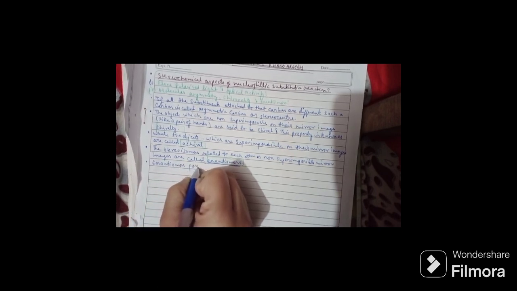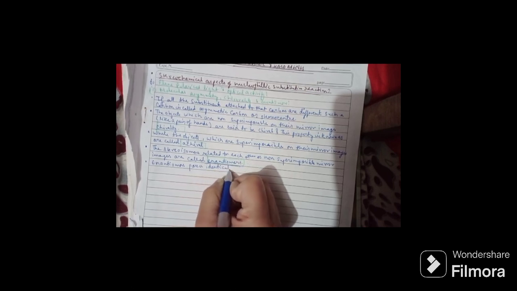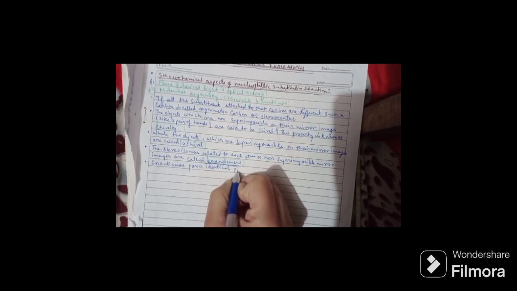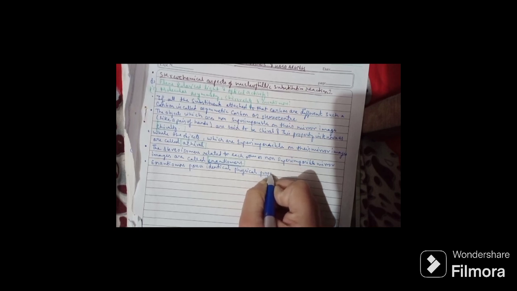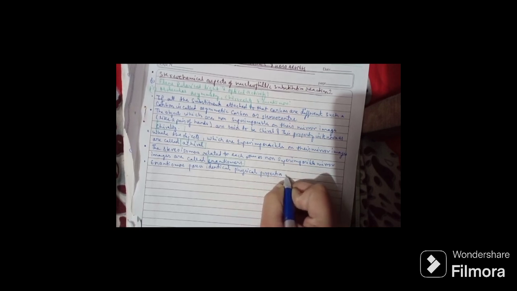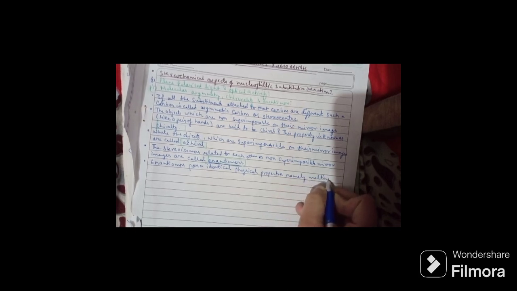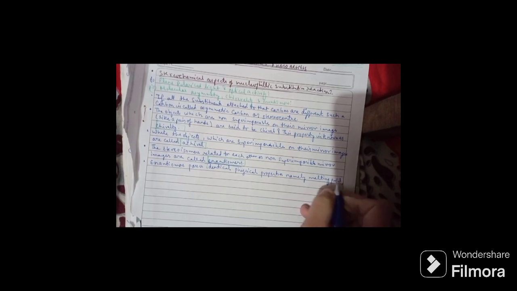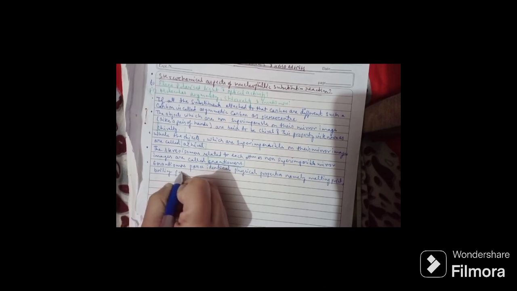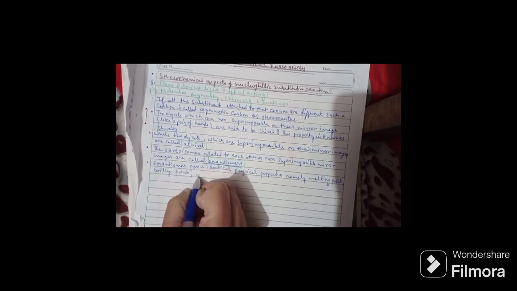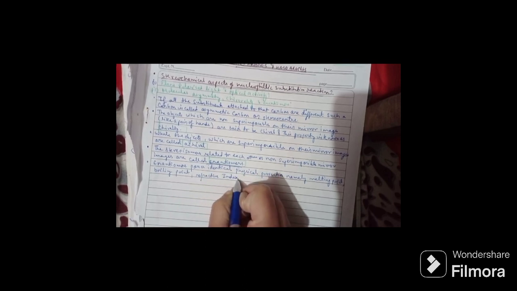Enantiomers possess identical physical properties, namely melting point, boiling point, refractive index, etc.